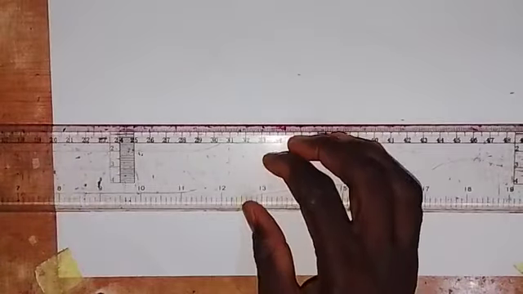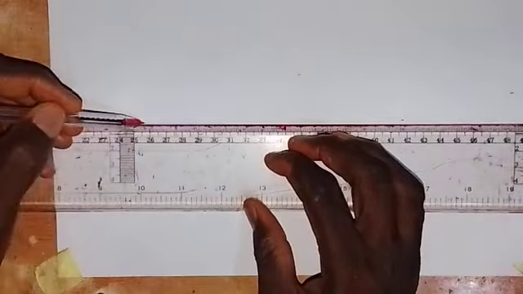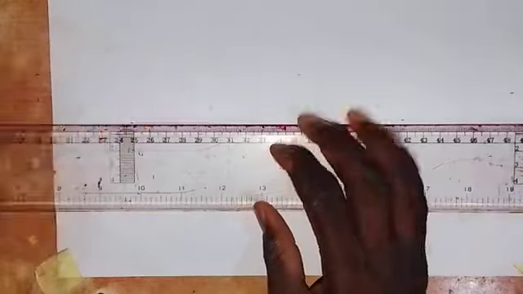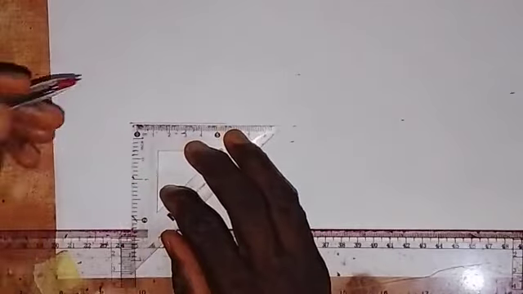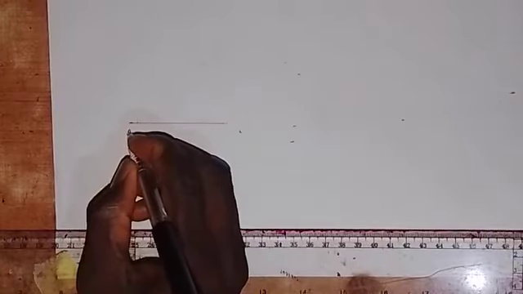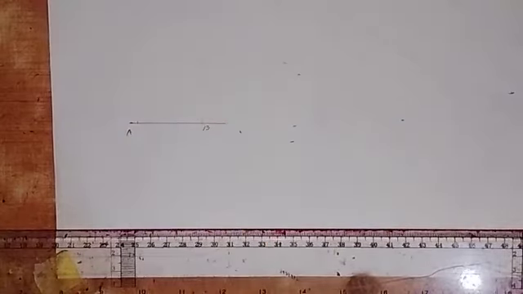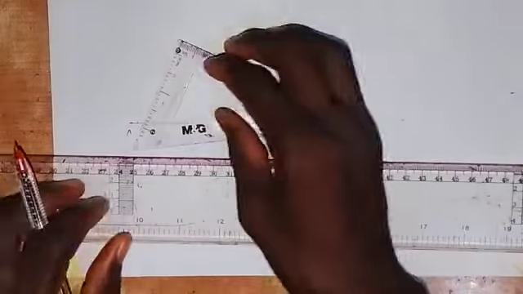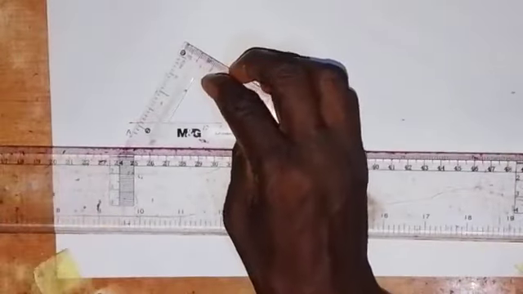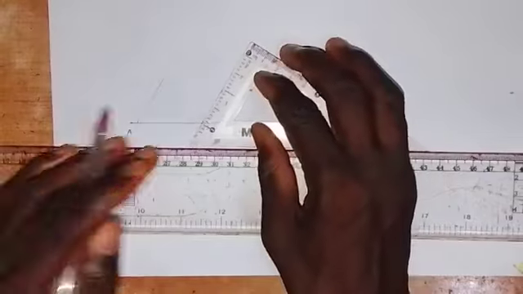So we are going to draw a horizontal line, like this, okay? And then we take a measurement of 40 millimeters on this line. So from here to here is 40 millimeters. This is point A as shown to us, and this is point B as we see it in the figure. Then we take our 30 by 60 degrees set square. The 60 degree side is what we are using to draw this line AC. So draw like this and come to this point also.